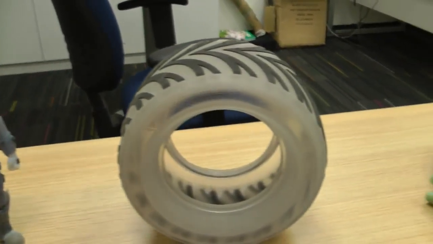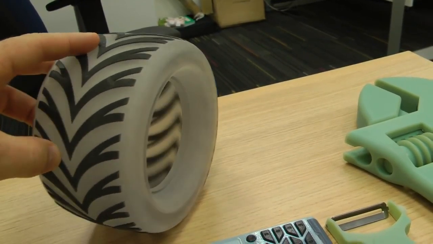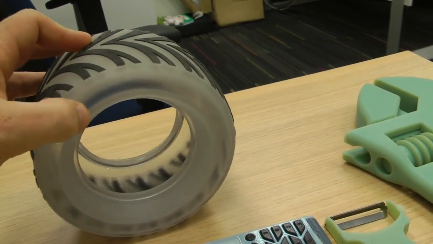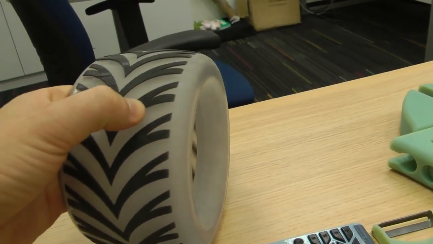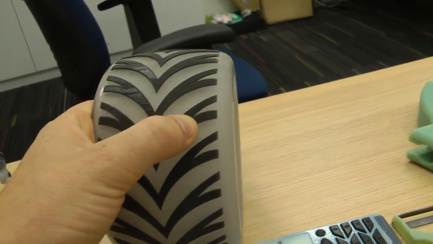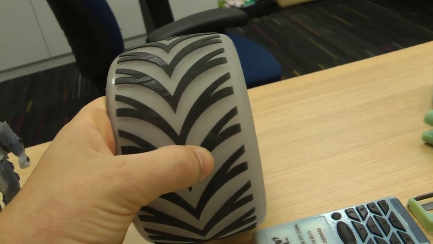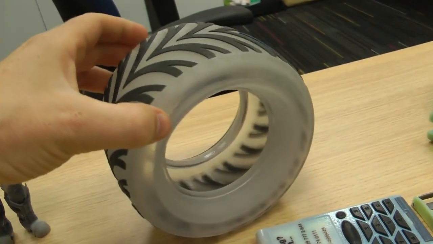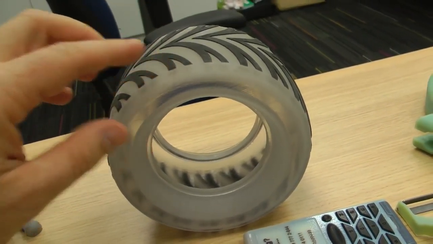And here we have something slightly different. This is an example of a tire. In this case, we've combined Object's Vero Clear transparent material with our Tango family of rubber-like materials to produce the actual real feel of a tire tread. So a very nice example there. Here we're mixing again a rigid material and a rubber-like material.